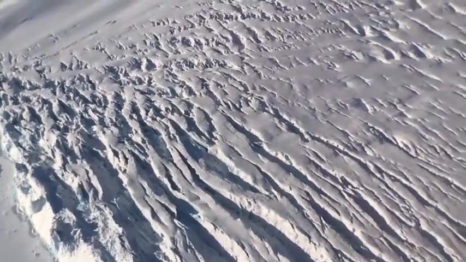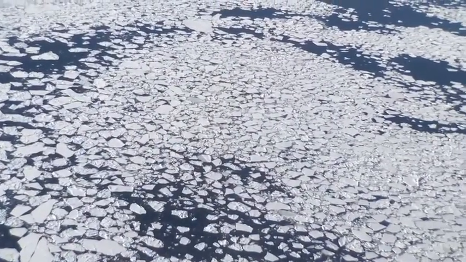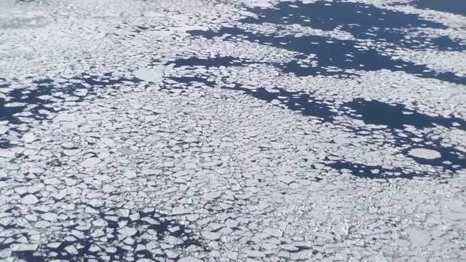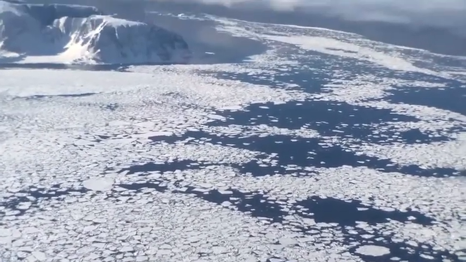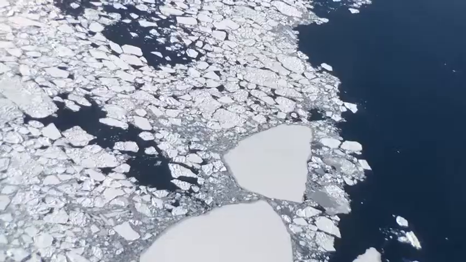We only mapped glaciers in Svalbard today for about 20 minutes. That's how long it took us to get off into the Fram Strait off the northwest corner of the archipelago. And that takes us into some really interesting sea ice there.